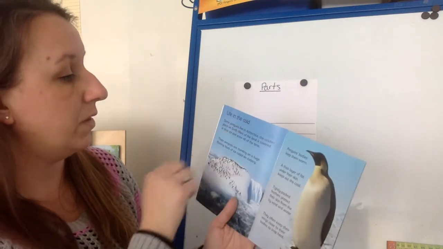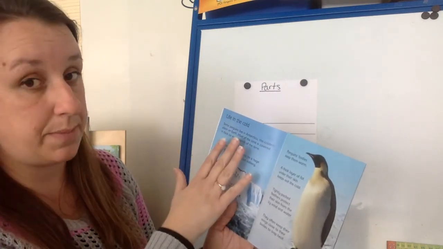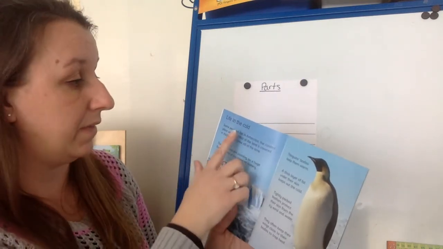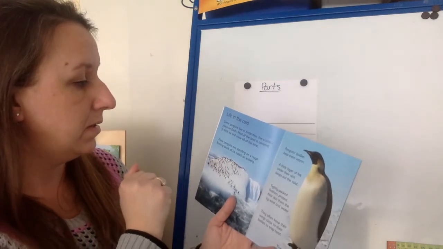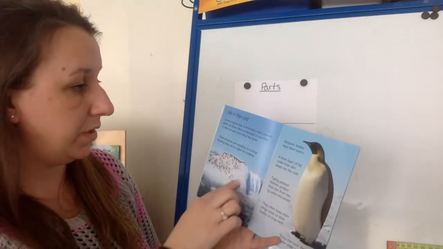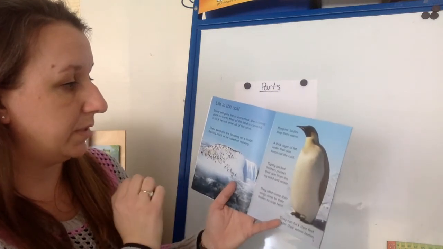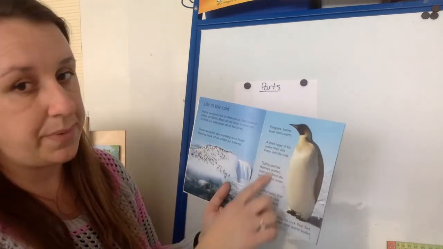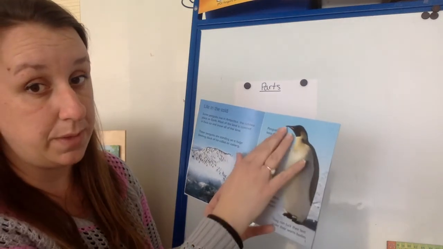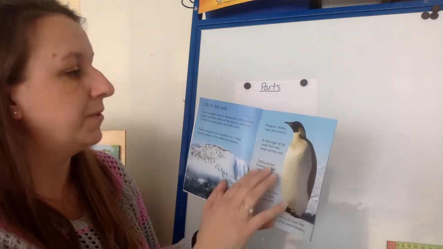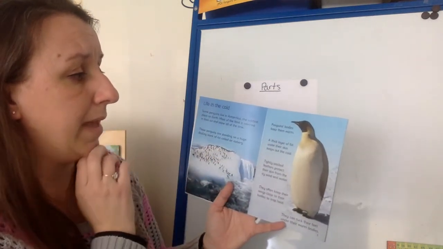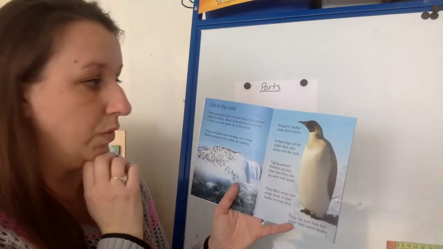So this is Life in the Cold, which taught us about their habitat, right? How they live in Antarctica. And they live on huge blocks of ice called icebergs. But on this next page, and if you were on Epic, you'd be able to listen to this. You would hear, penguin bodies keep them warm.